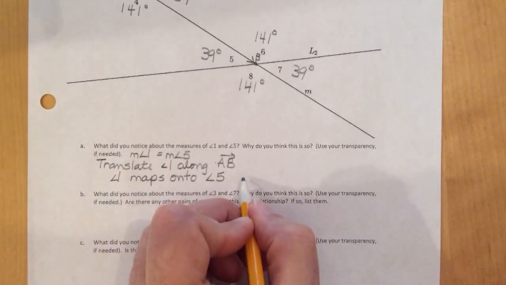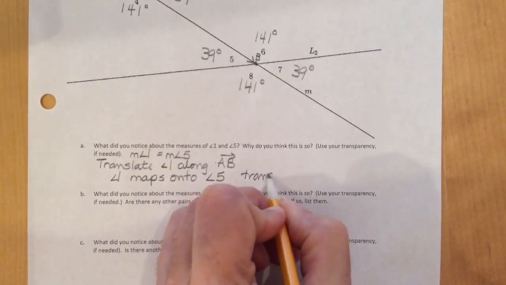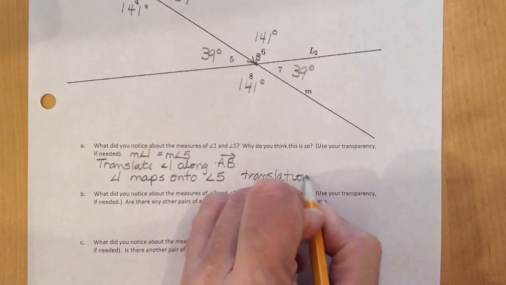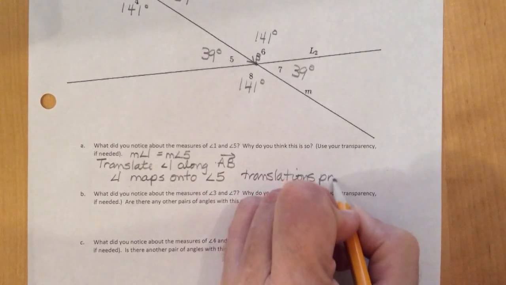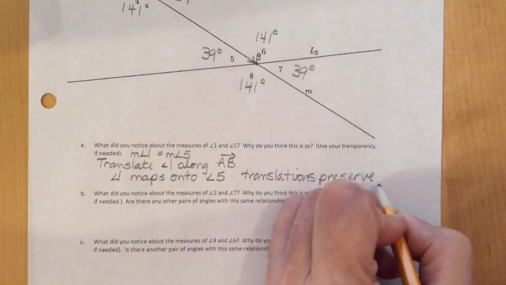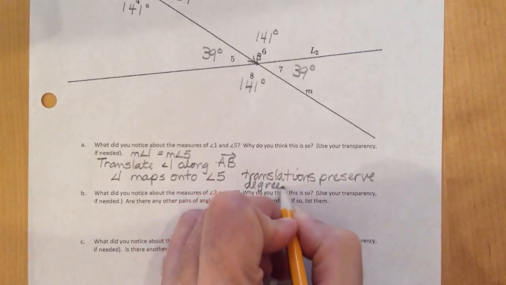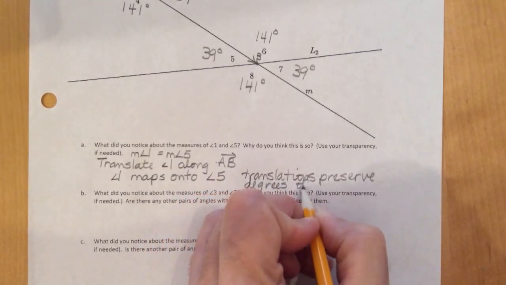And translations preserve angles, measures of angles, degrees, however you want to say that, degrees of angles.